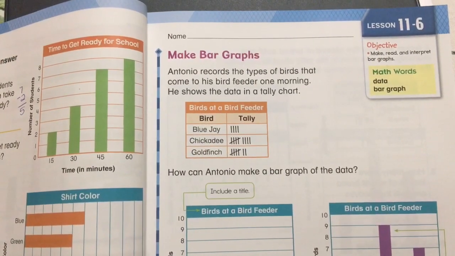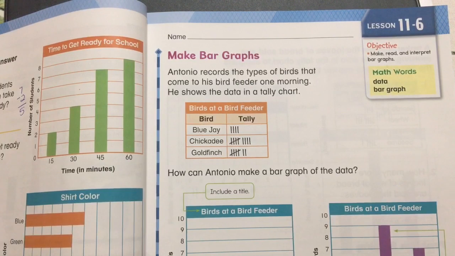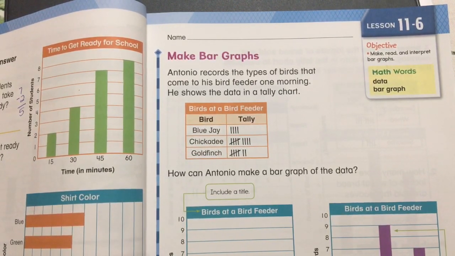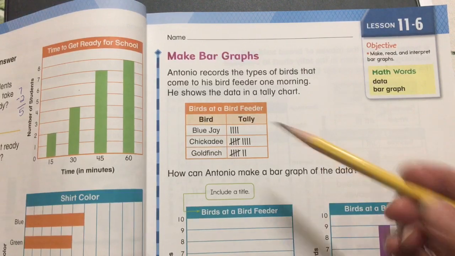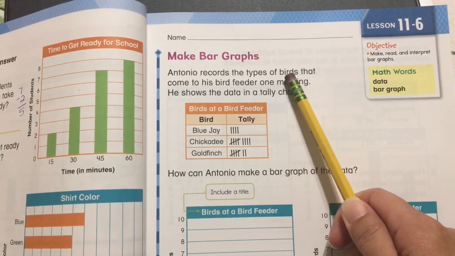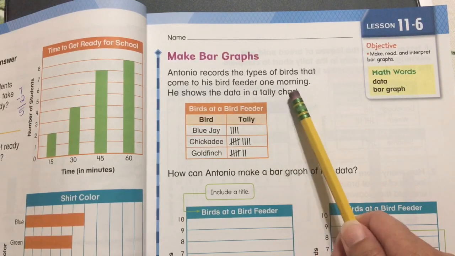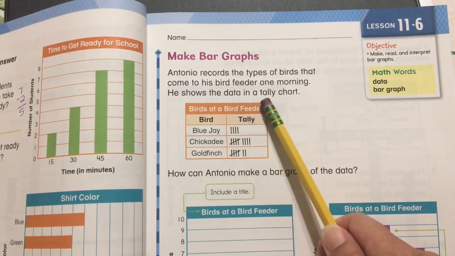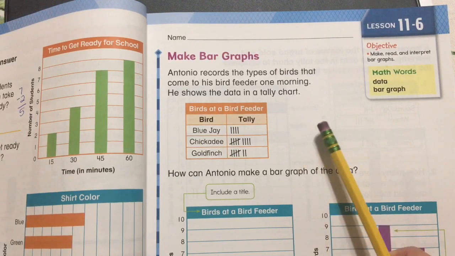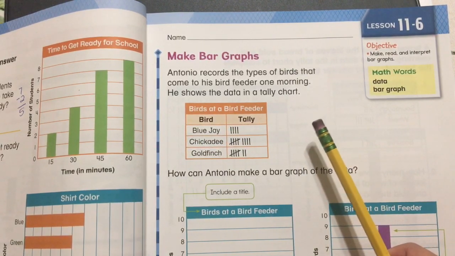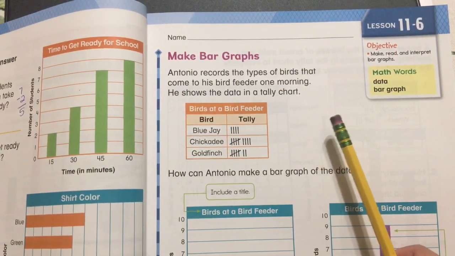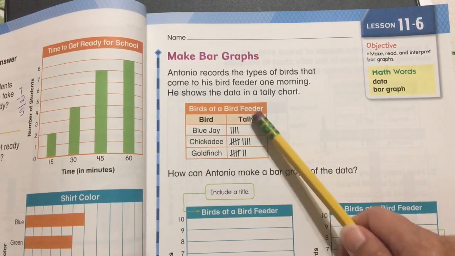So we should have enough time to do everything listed here, plus a little extra. I want you to get comfortable with making a bar graph. At the top it says, Antonio records the type of birds that come to his bird feeder one morning. He shows the data in a tally chart. So he looked at his bird feeder one morning and counted all the types of birds that came. This is what he found.